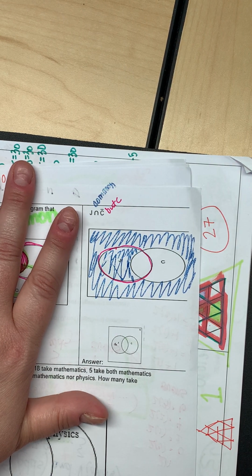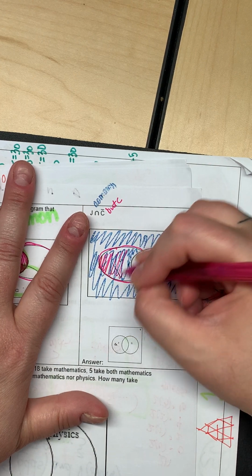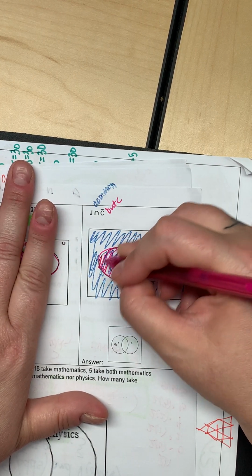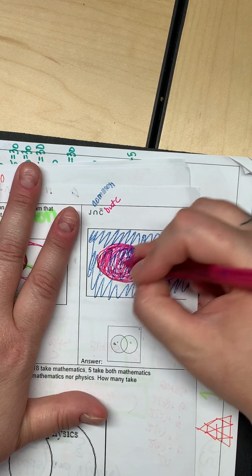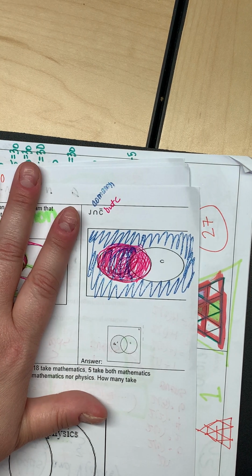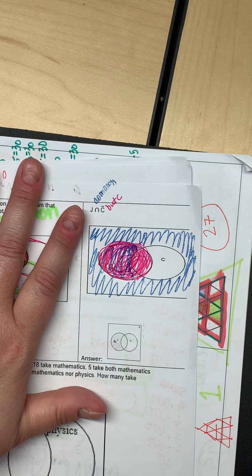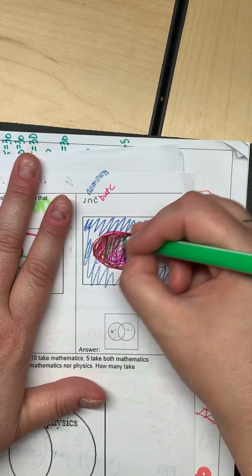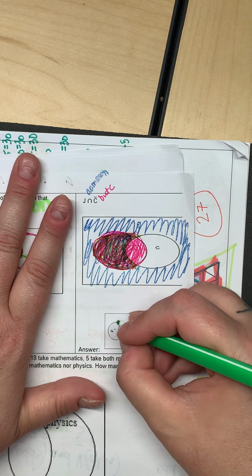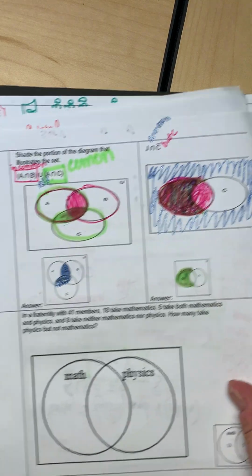Okay, so the blue represents the part that's not C. This pink represents the part that's J. So J is this pink circle. Everything but C is the blue. And then this symbol means what's in common. So it's saying what's in common between my blue and my pink that I shaded. And it's this janky area in here. Okay, let's go to another one.